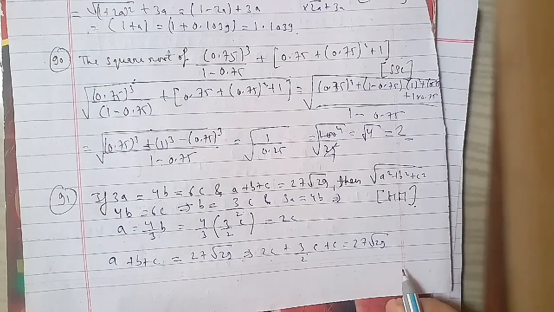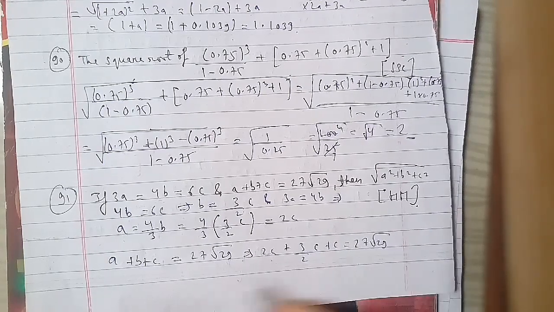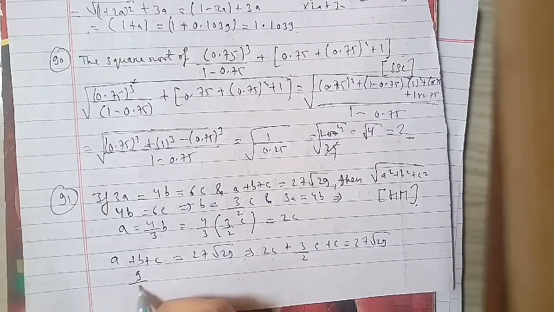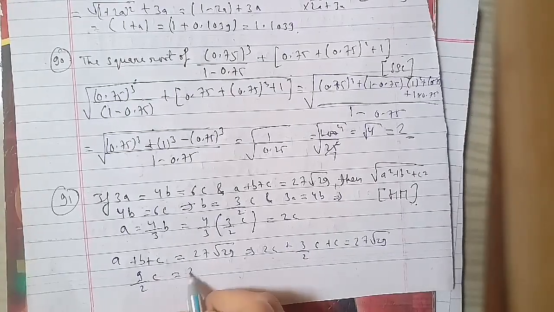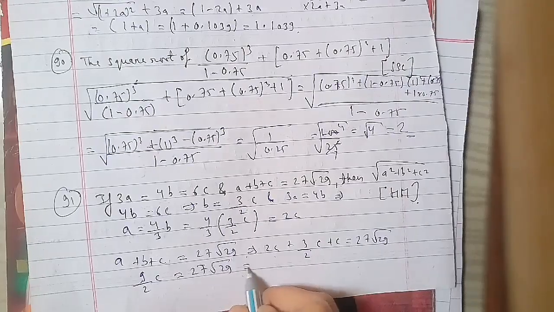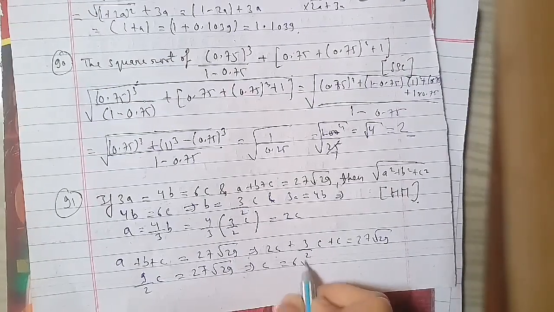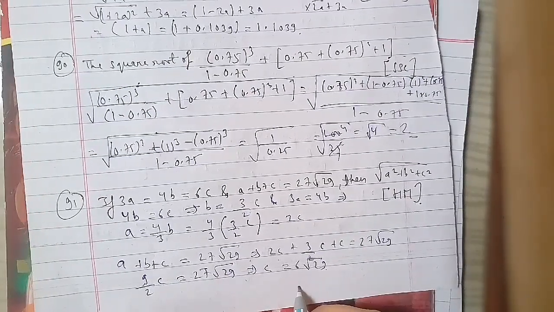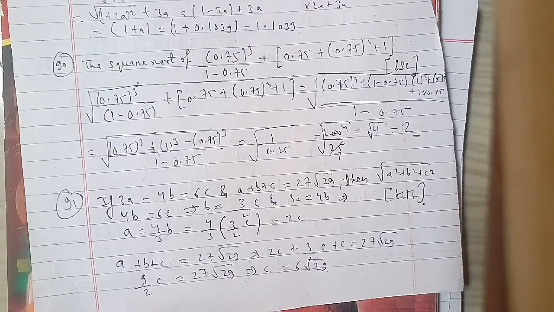Then further, it is equal to 9 by 2 c equals 27 under root 29, and c equals 6 under root 29 that we have. So that is the right answer for this question as well. When we go further we'll talk about it. This is not the end here.